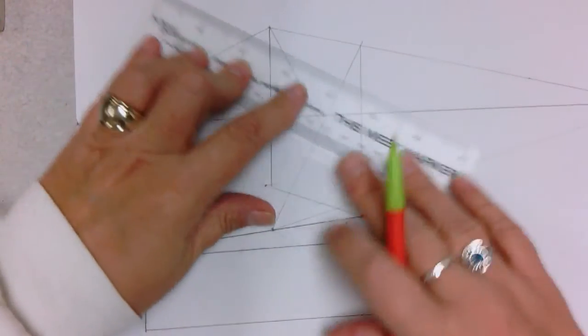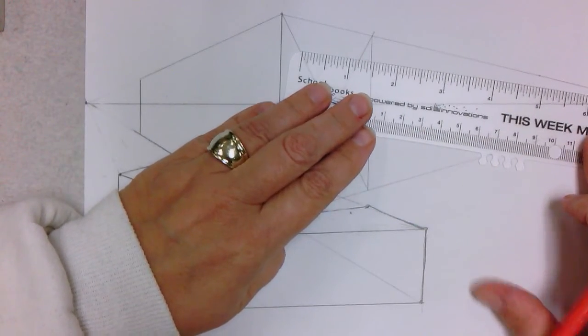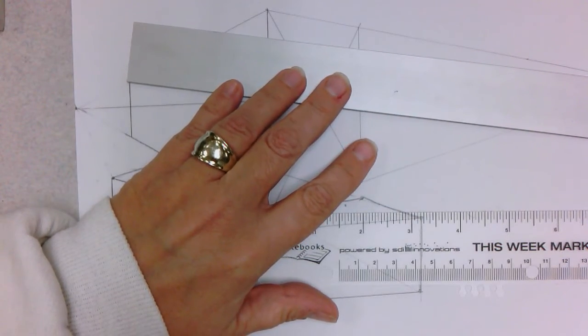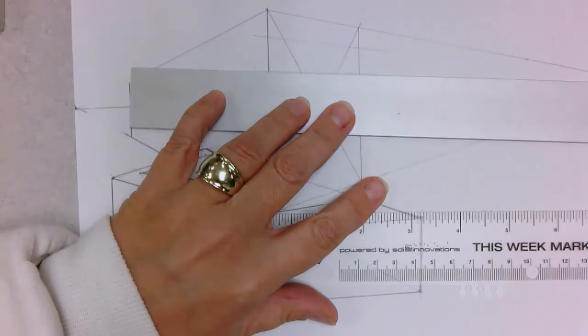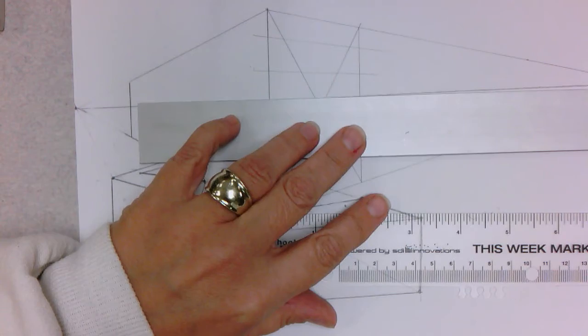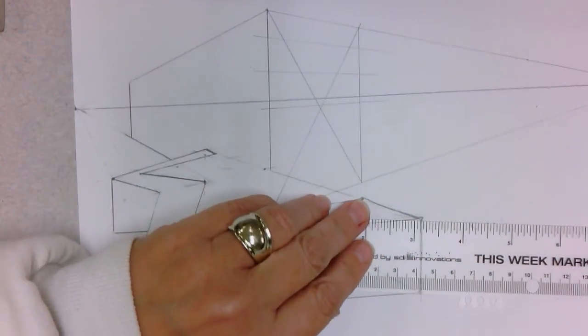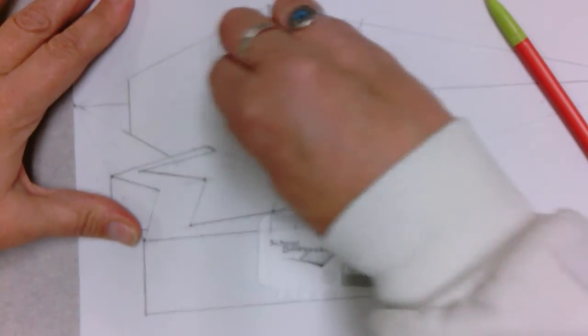And then I know with an R, I need my 3 orthogonals to go through to create my negative space and start beginning the structure of my R. So because I put a horizon line in here, I get to erase that out.